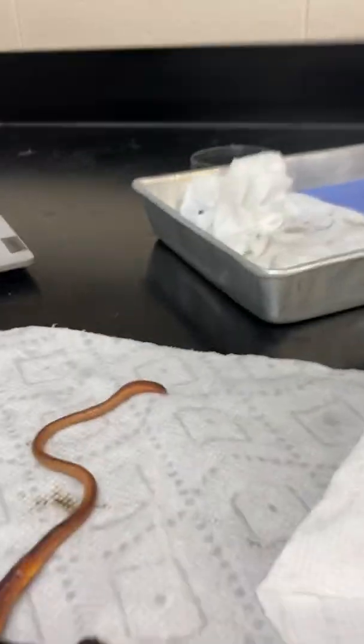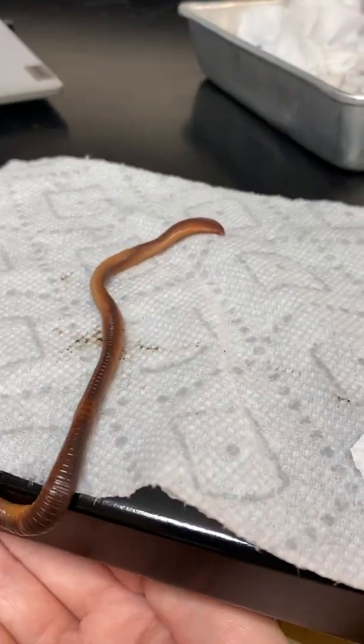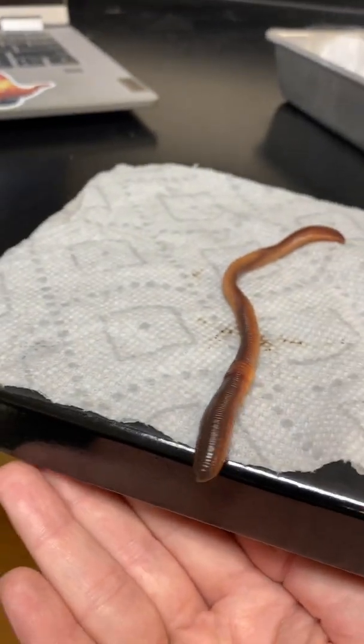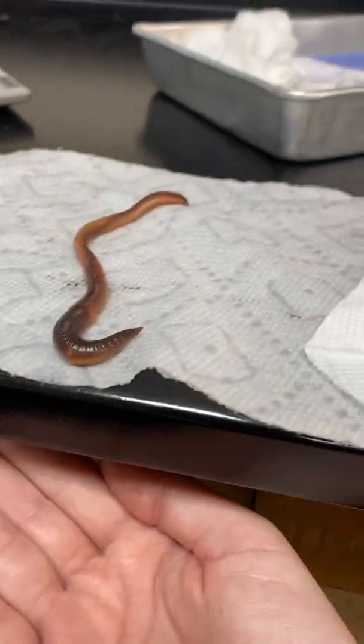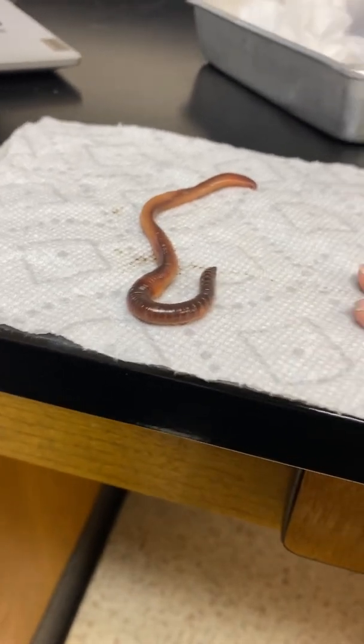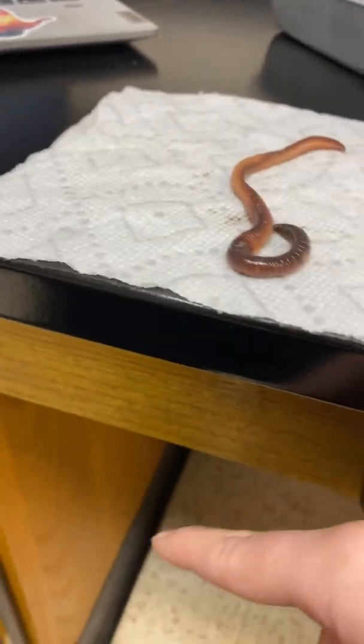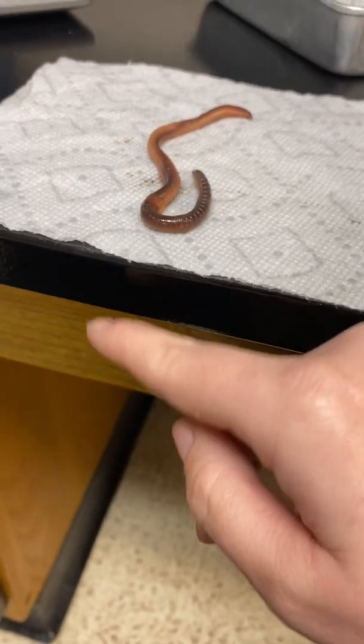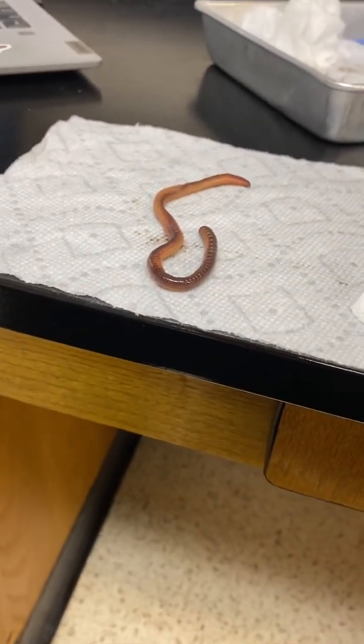So it's using its posterior tail end to kind of go backwards and pull itself back up. See? The paper towel allowed it to grip a lot better, the setae. So in response to gravity, hanging off the edge, it pulled itself back up on the table instead of going towards the floor.